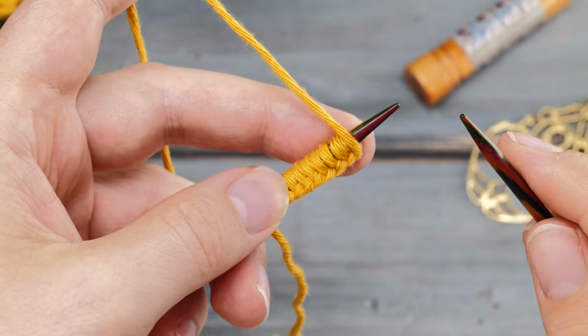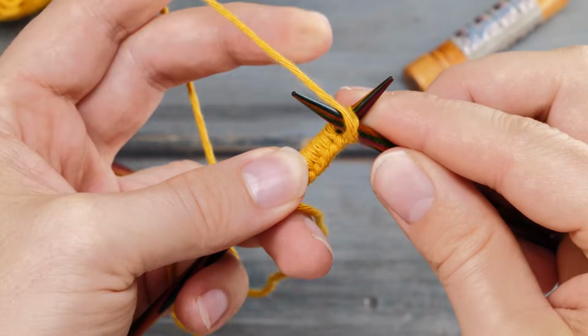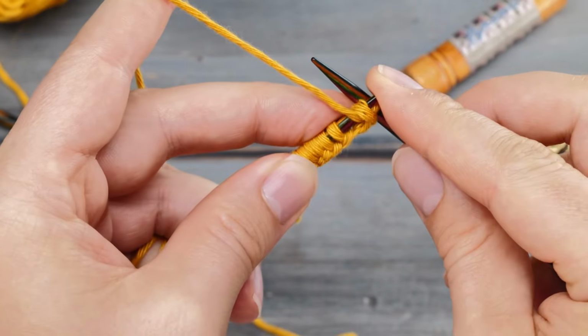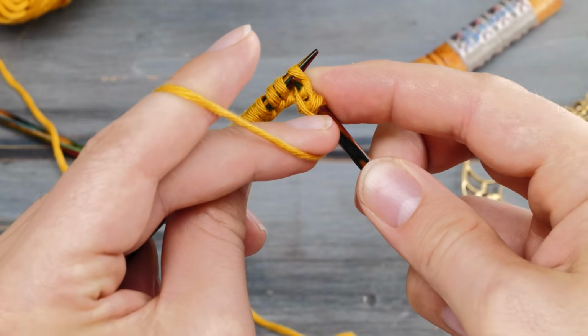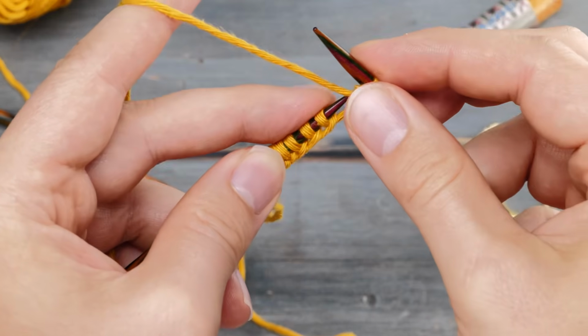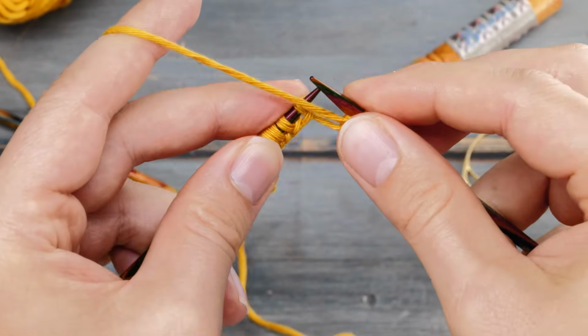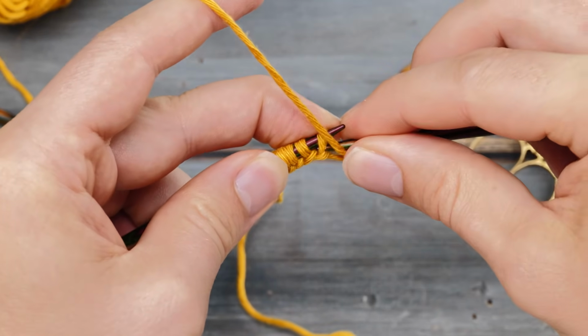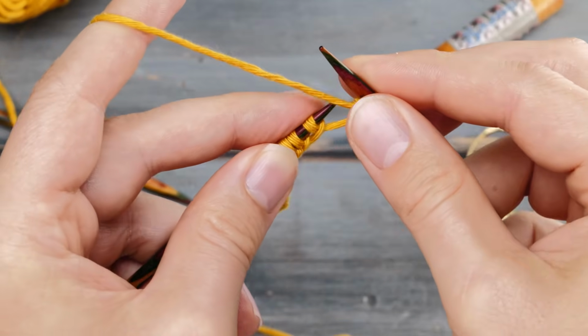And by the way, if you feel the German twisted cast on is a little bit too difficult for you, well, then start with the single cast on, the same single cast on, but then in the next row on the wrong side, you purl across. So ironically speaking, the German twisted cast on uses purl stitches, while the longtail cast on is twisted purl stitches, but that's that.